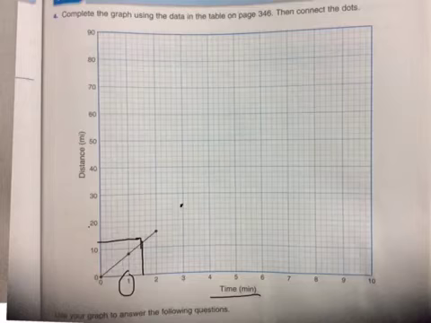And for question 7, we are asked, how long would it take the plane to travel 60 miles? Now we're talking about distance. 60 miles, how long would it take? Again, bring your finger across, and then when you hit the line that you've drawn, try to estimate how many miles you've traveled in that time.